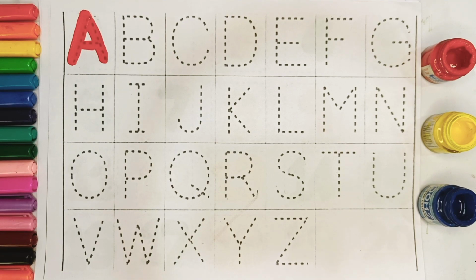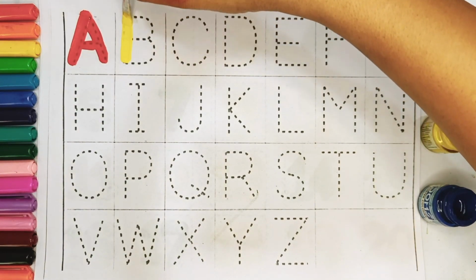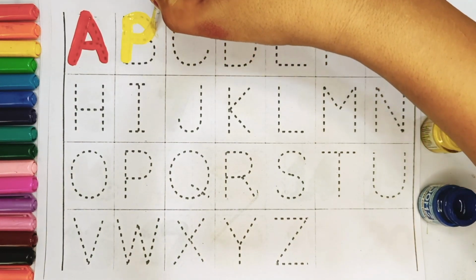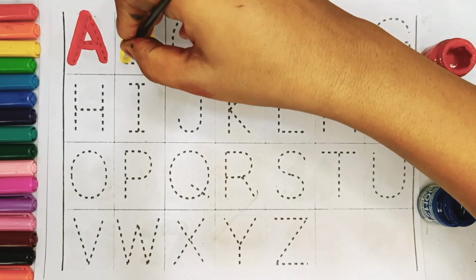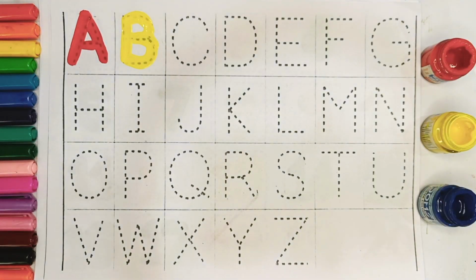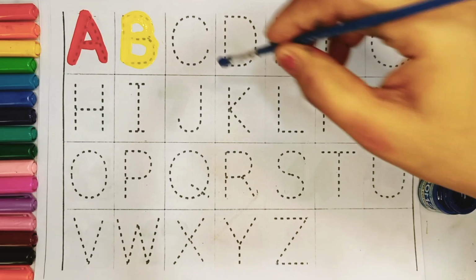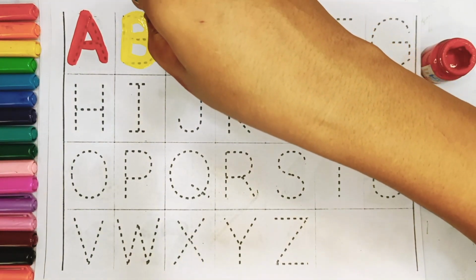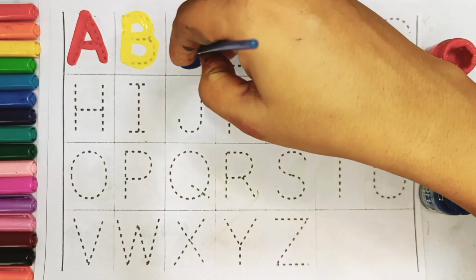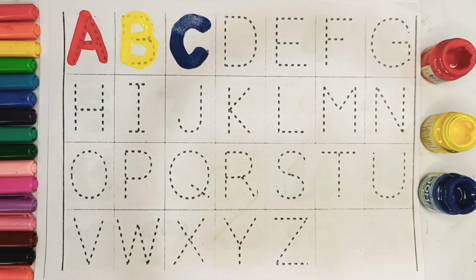B, yellow color. B for banana, B for banana. Blue color, where are you? Here I am. C for car, blue color. C for car, blue color.